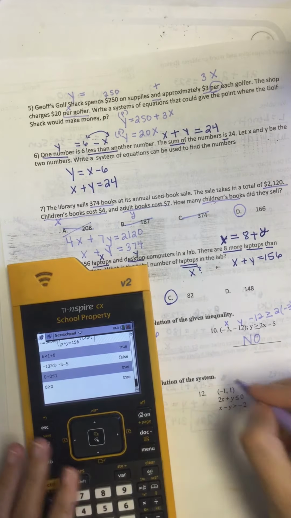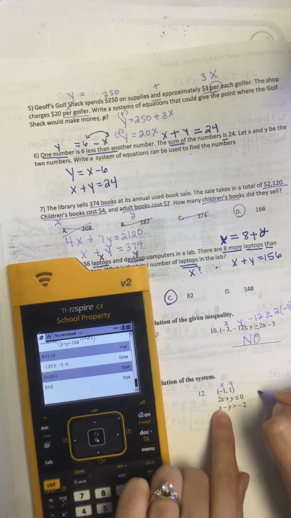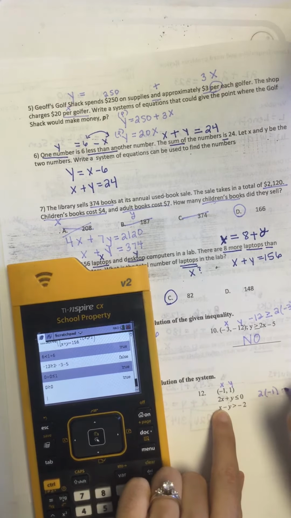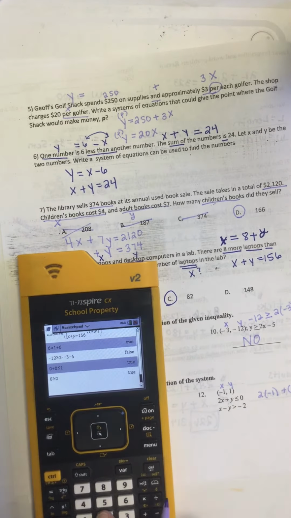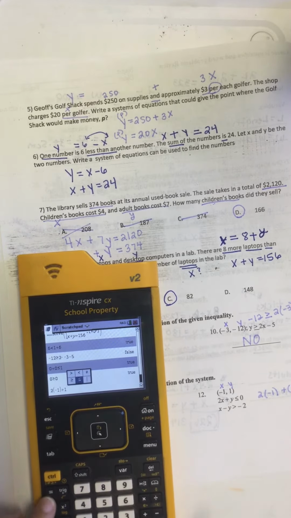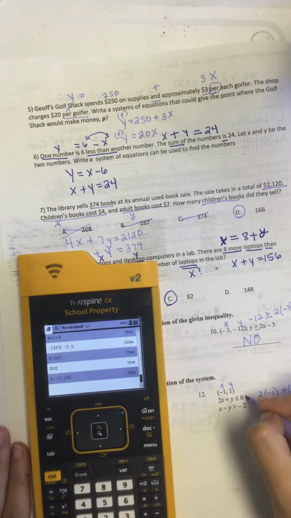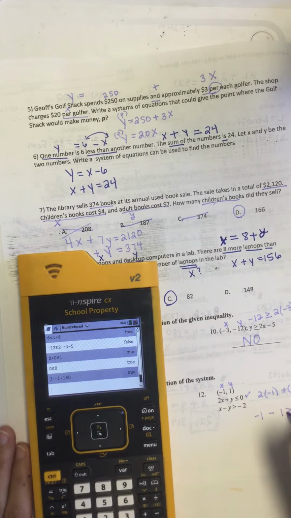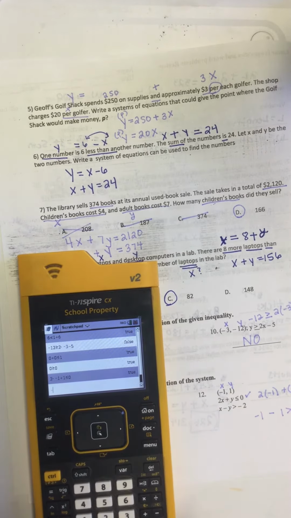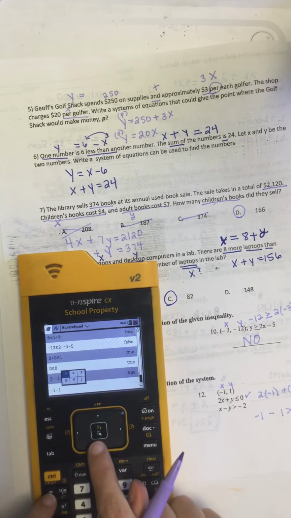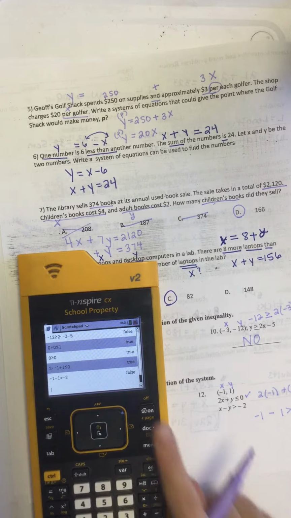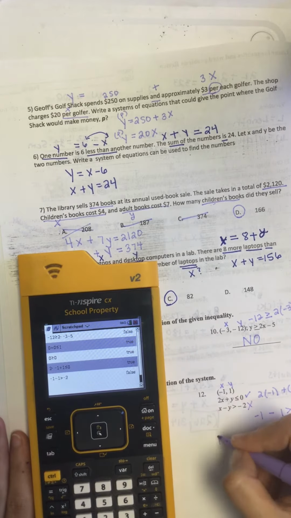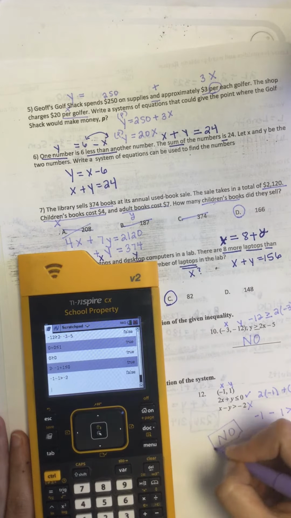Number 12, again, x and y. So we have 2 times negative 1 plus 1 should be less than or equal to 0. That's true, but I have to try it on both. So negative 1 minus 1 needs to be greater than negative 2, and that's false. So because one of them is false, the whole thing is a no.